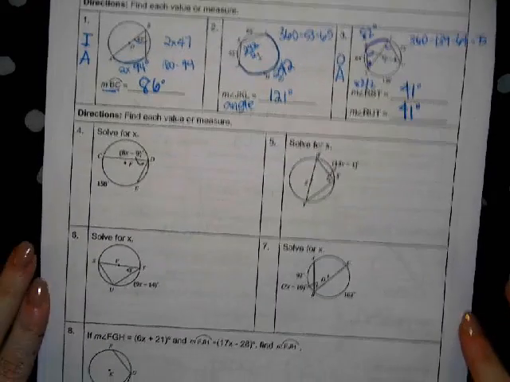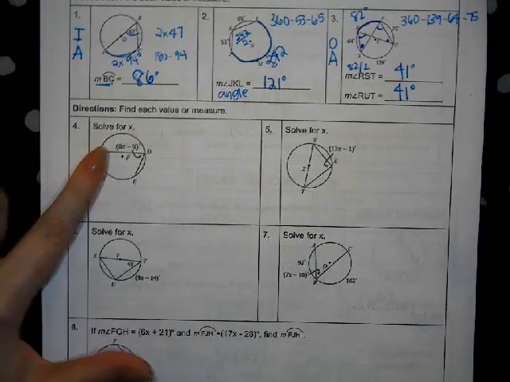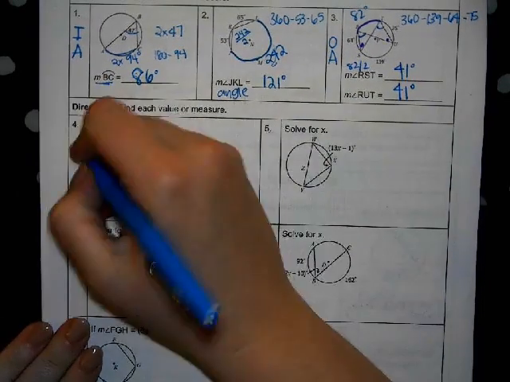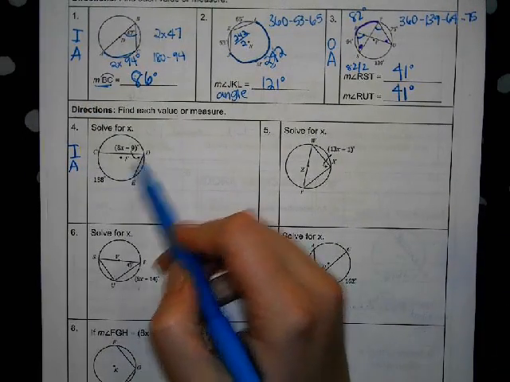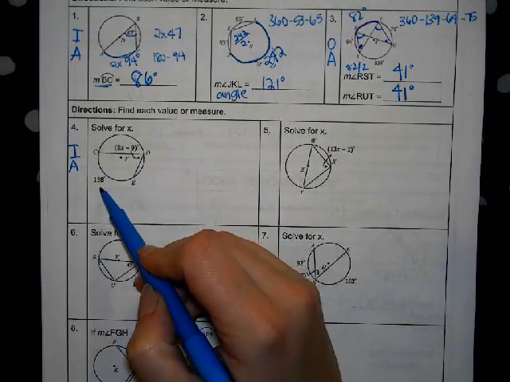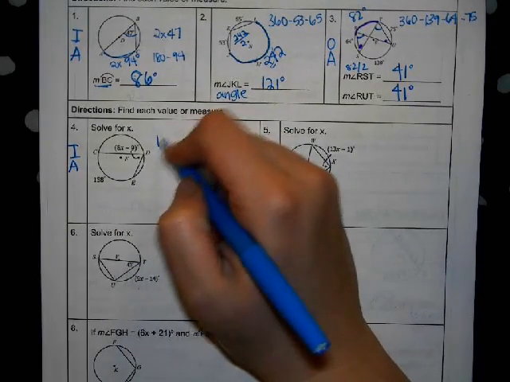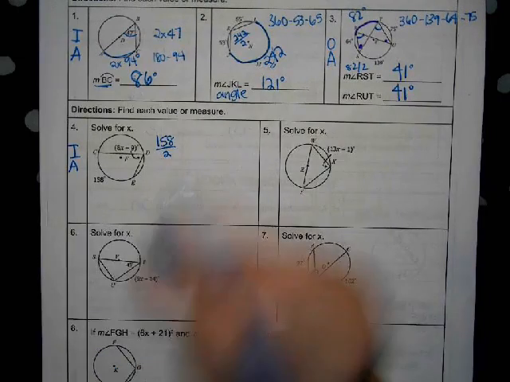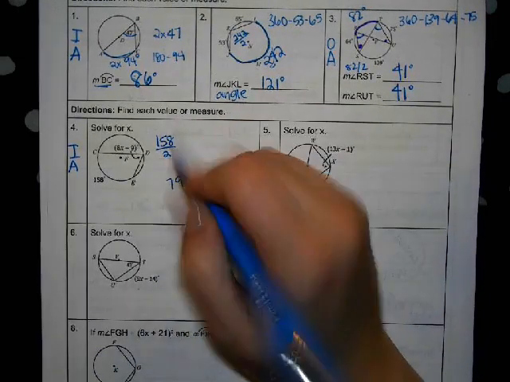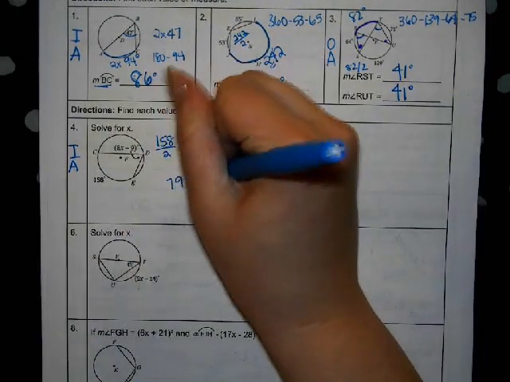Okay, moving to the next. Here I've got another inscribed angle. Remember, this piece here is half of this. So in order to solve it, I'm going to say 158 divided by 2. 158 divided by 2 gives me 79. So that means that angle has to be equal to 79.